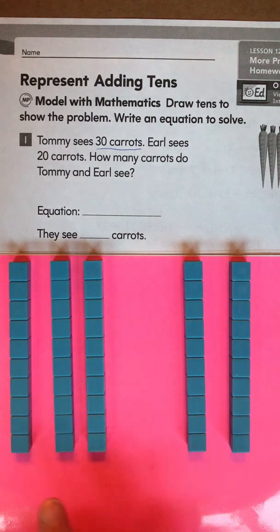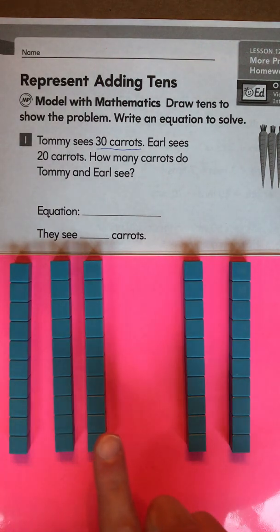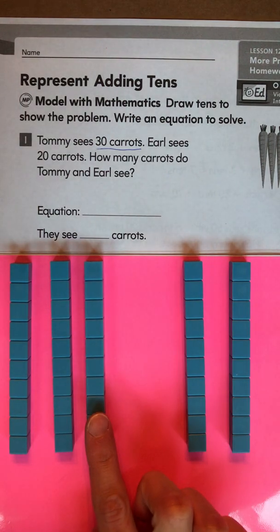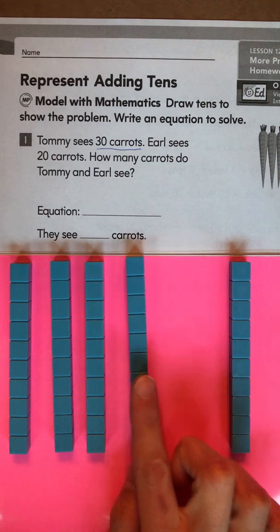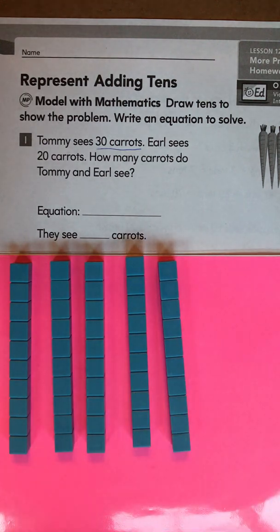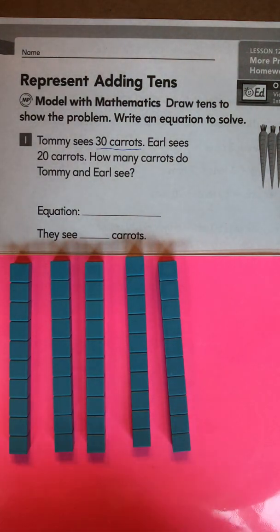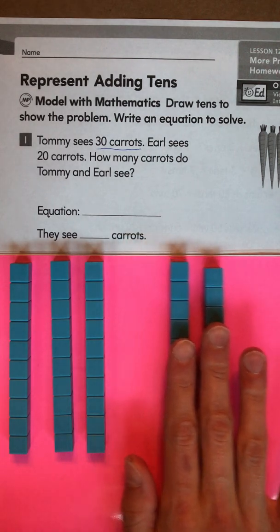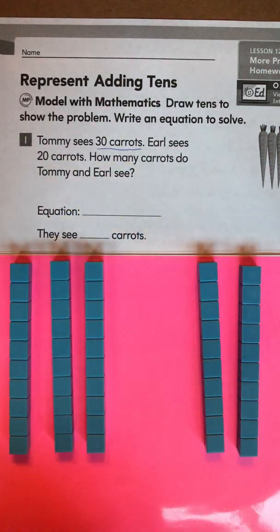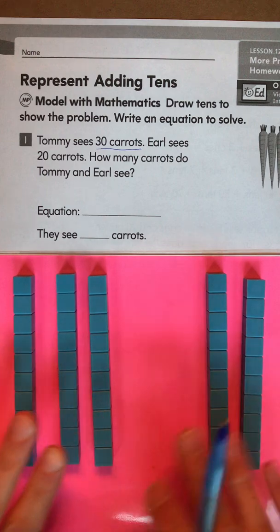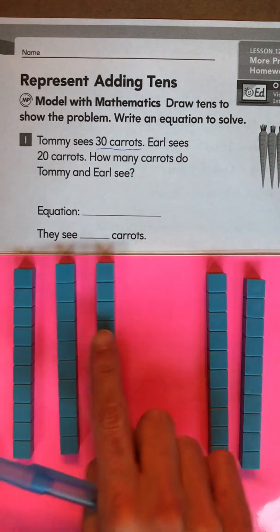Well, let's count together. Ready? 10, 20, 30, 40, 50. Excellent. That's right. They see 50 carrots in all. So now we need to write an equation to match what we built. So how many carrots did Tommy see?